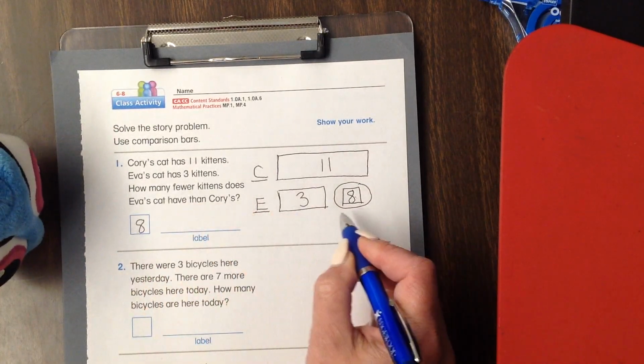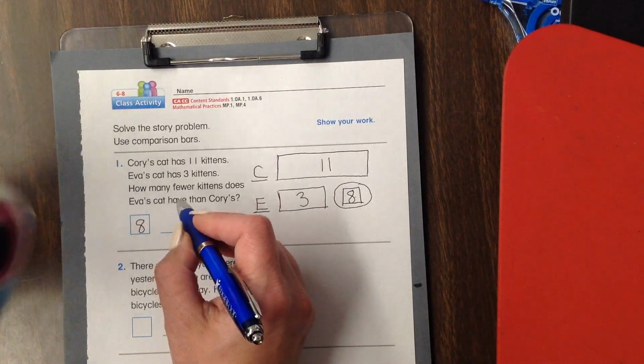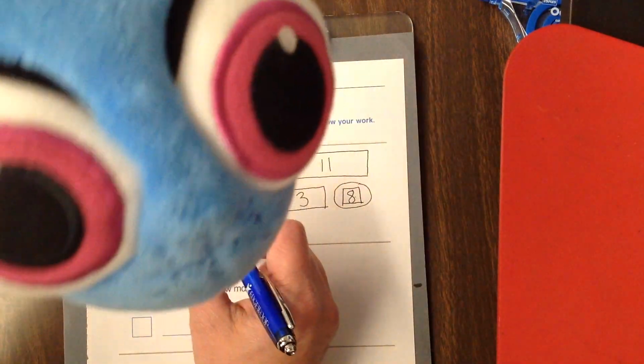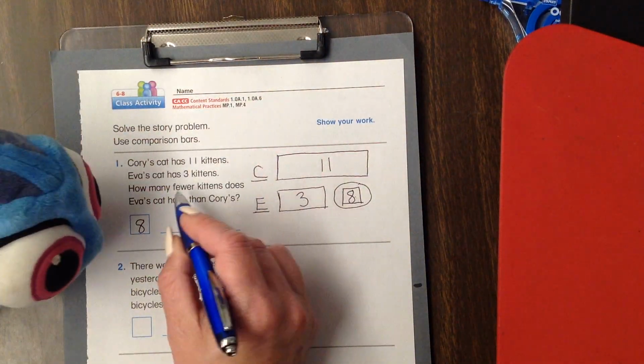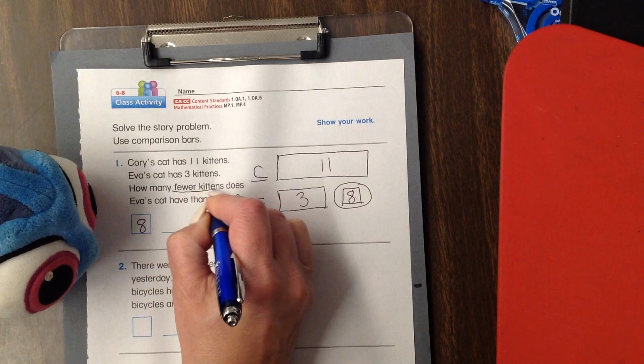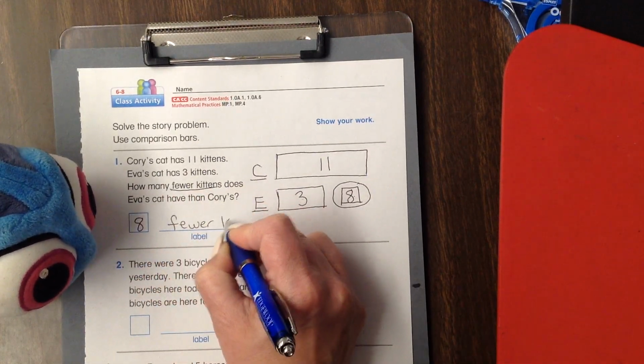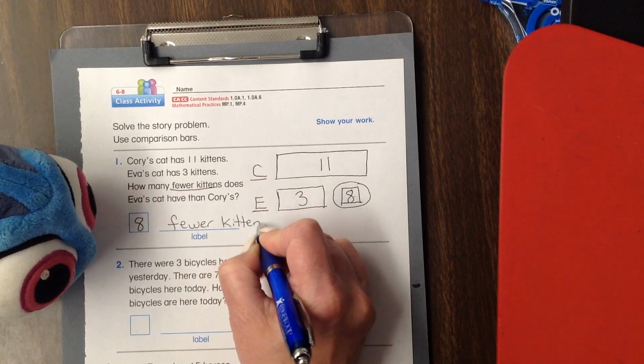And what is our label going to be? What's it going to be? Tell me. Okay, thanks. They say it's going to be fewer kittens. Yeah, fewer kittens. Good job. So we're going to put fewer kittens. You guys go ahead and copy with me.